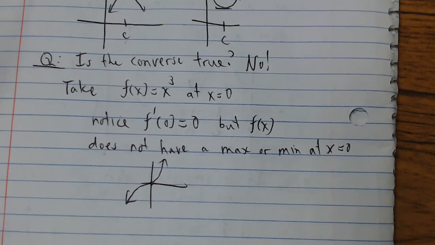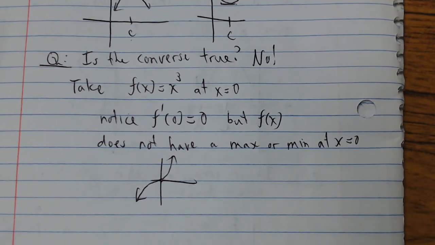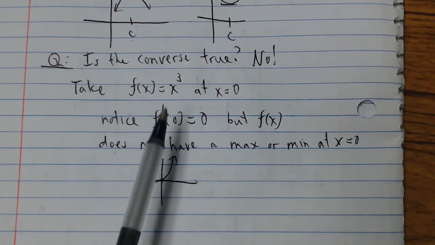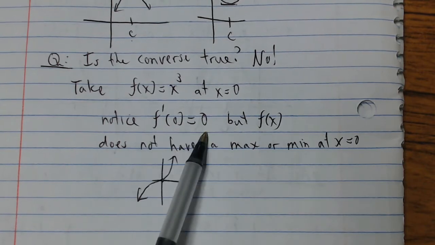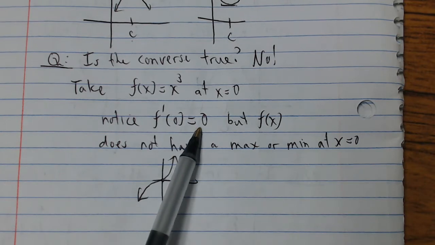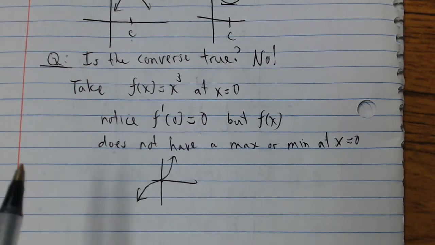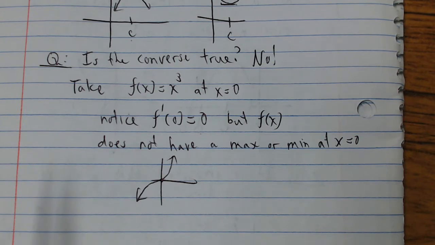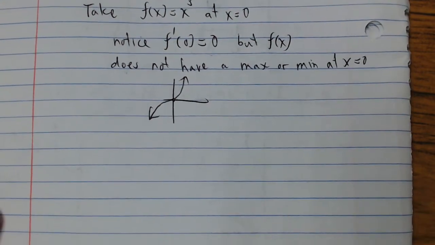There are going to be ways that we're going to check to see, hey, is this really a local max or a min, or is it not? So we're still interested in where the derivative is 0, but just because it is 0, we're not guaranteed to have a local max or a min there, but it could potentially be a local max or a local min. Okay, so just keep that in mind. Okay, so let's move on.